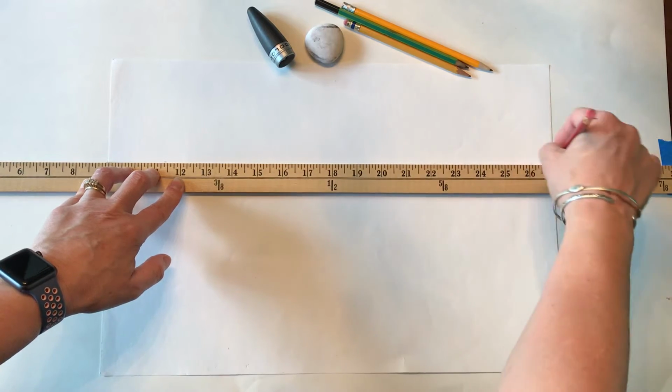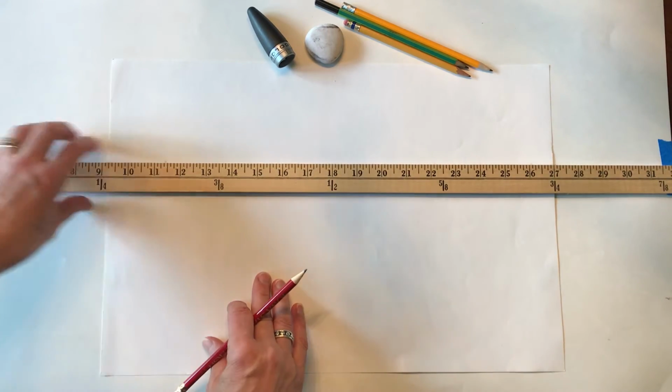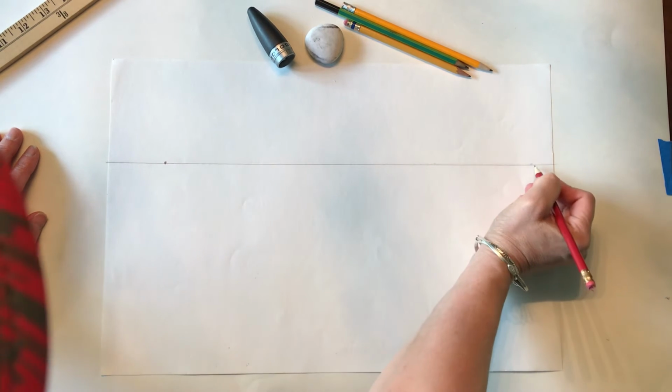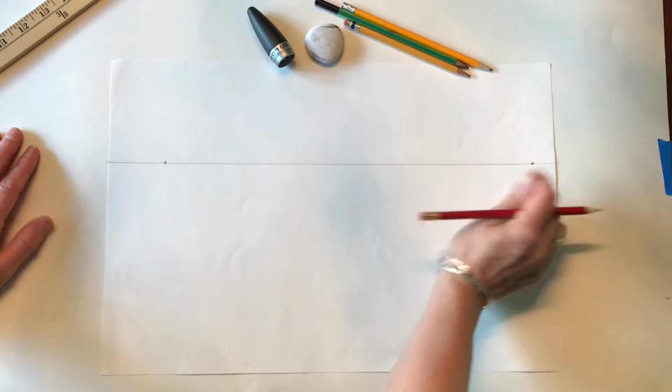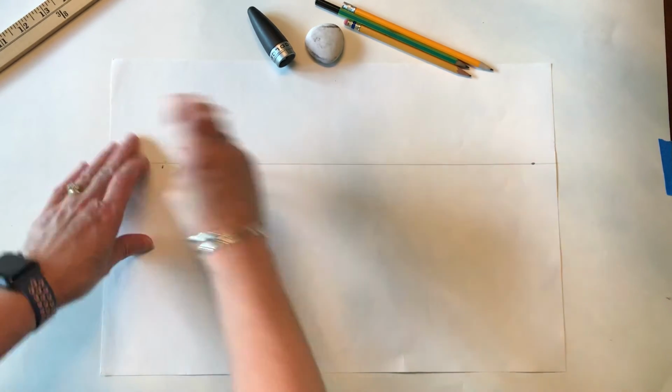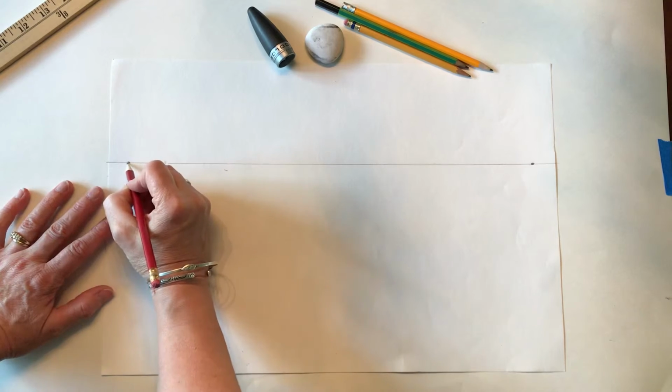So I'm going to put my horizon line approximately 3/4 of the way up my paper, and then I'm going to decide where I have a vanishing point here and maybe a vanishing point here. So notice I'm putting my vanishing points towards the edge of my paper. In fact, I might even put this vanishing point over here a little bit further.